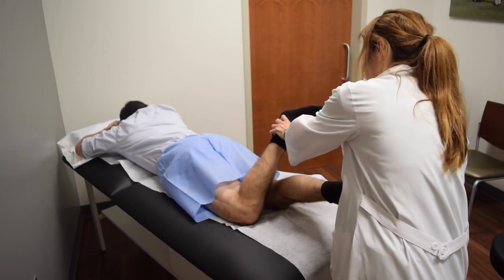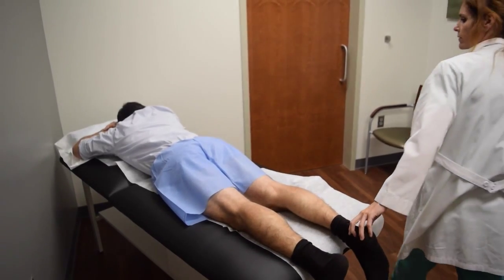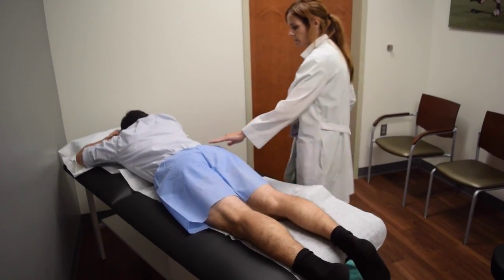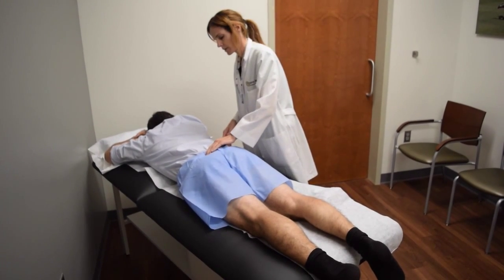Finally, while the patient lies prone, we are also going to assess the presence of pain in the SI joint areas on both sides, right and left.